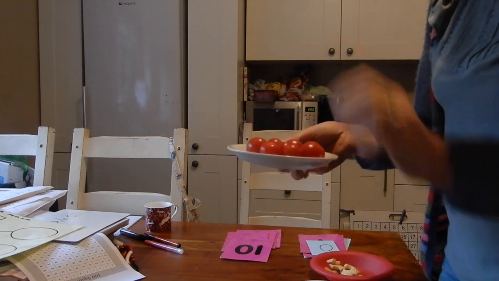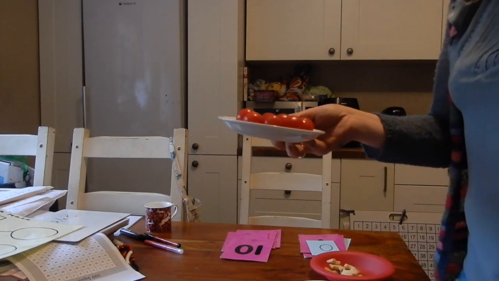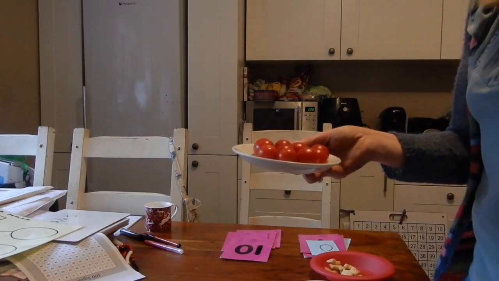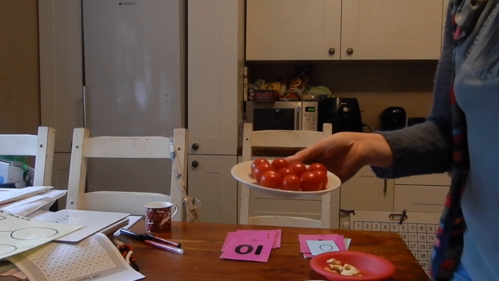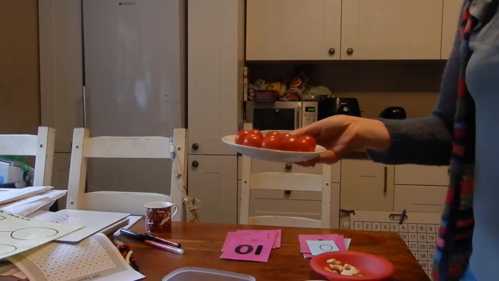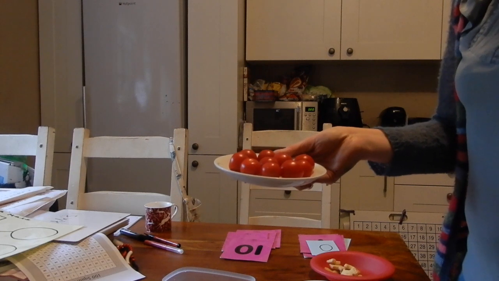10. If you estimated 7, 8 or 9, fantastic. If you estimated 11, 12 or 13, brilliant. If you got 10, amazing. Now I've got my tomatoes here. We know that there are 10 tomatoes.